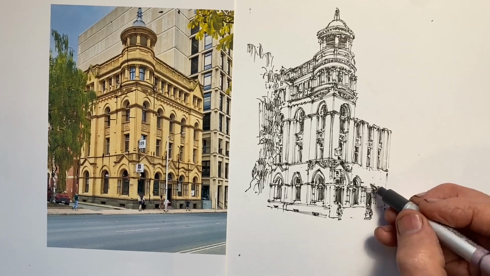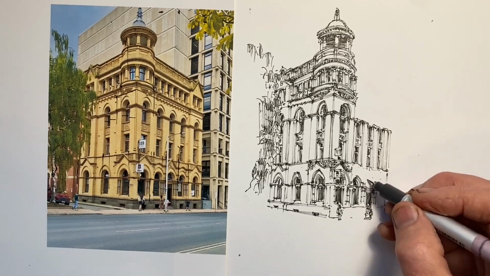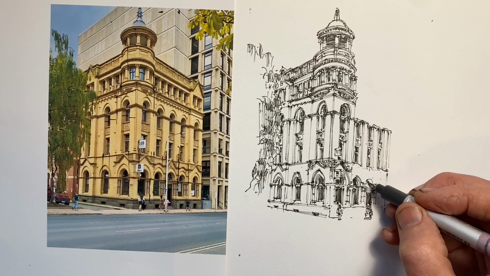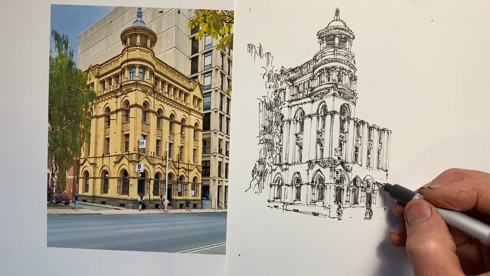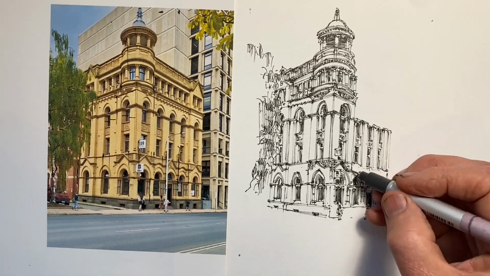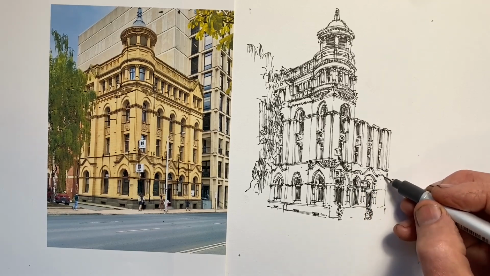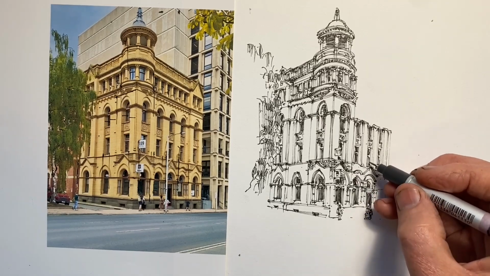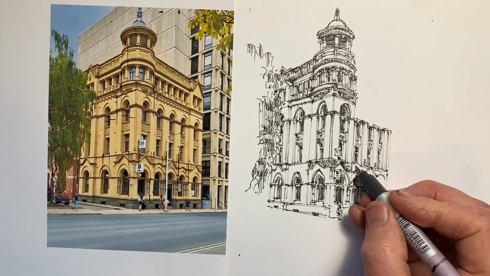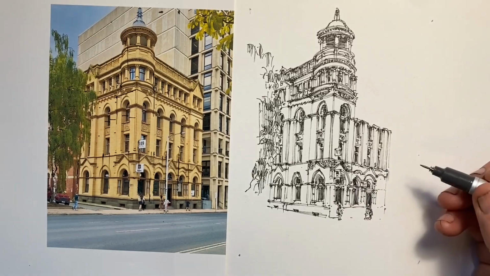Now, one way around this is to change pens and, as we move further away at least, to use lighter pens. But where we simply have more detail still relatively close to us, that doesn't work as well. So simplifying the detail that we draw, I find the best thing to do.